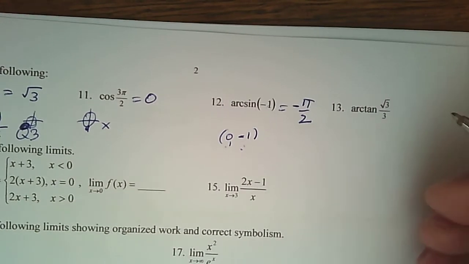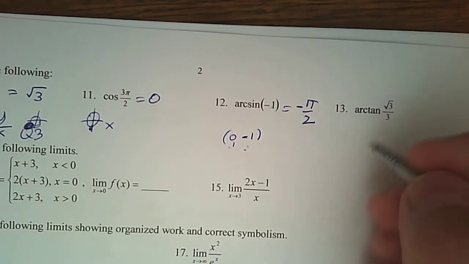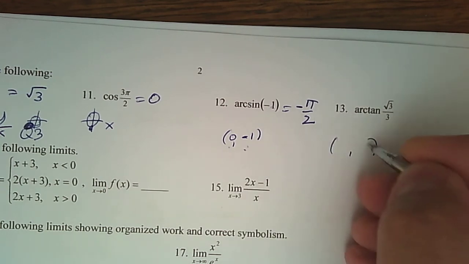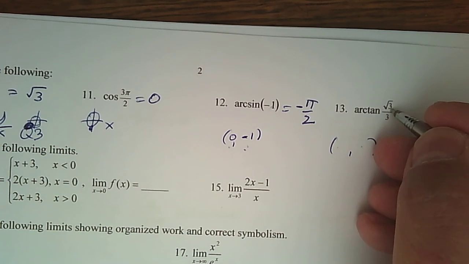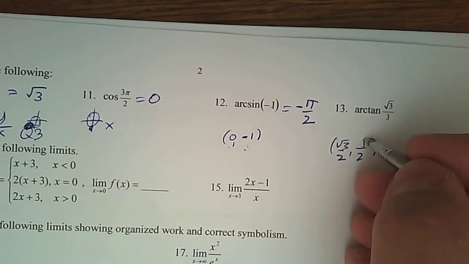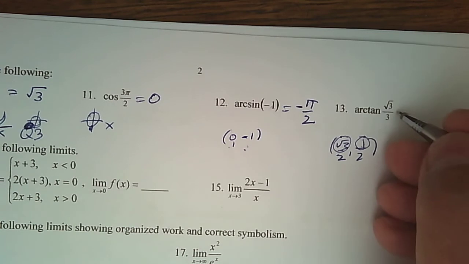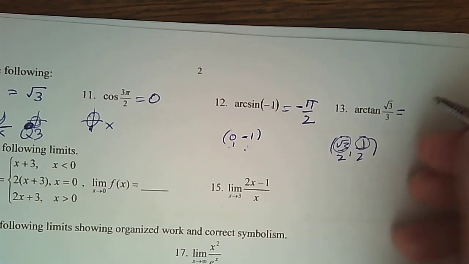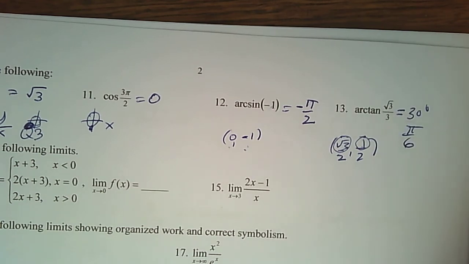And the last one, arctangent, at what angle is it √3 over 3? So I know it's not 45 degrees, because then the answer would be 1. So what order would I put it in when I go y over x would give me this answer? It must be √3 over 2 and then 1/2, because 1 over √3 will give me this answer when you rationalize it. I know it's tough. So the answer would be 30 degrees, or you could write it as pi over 6.